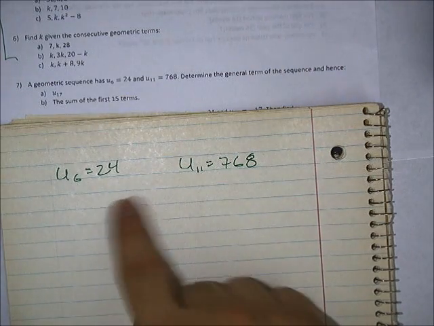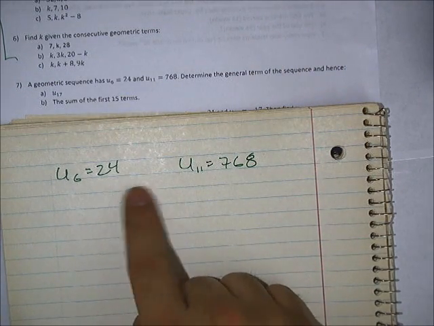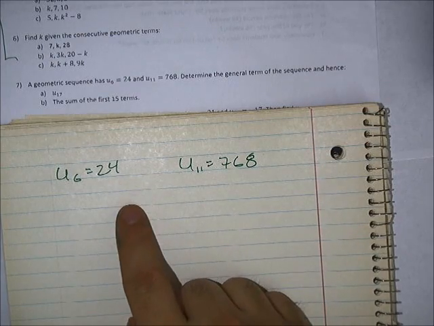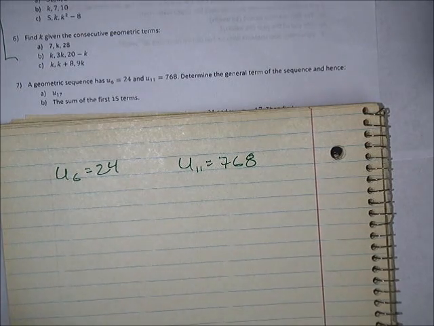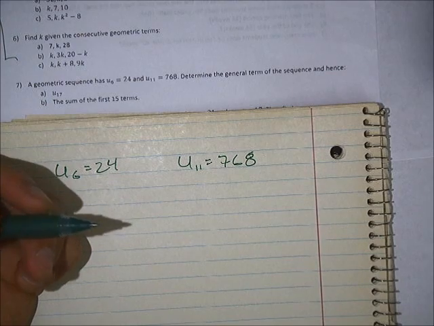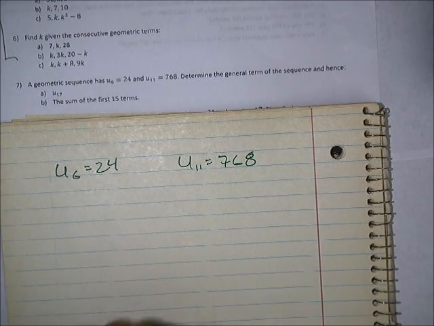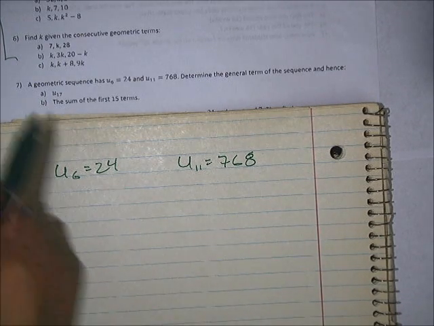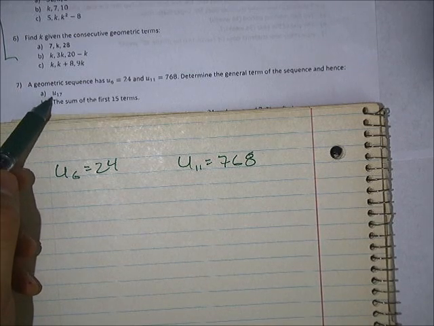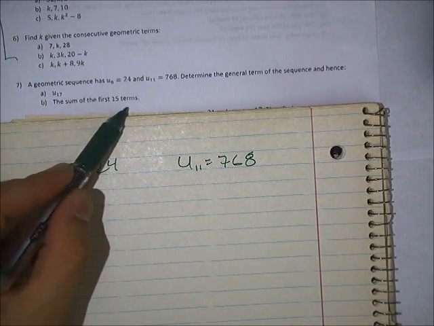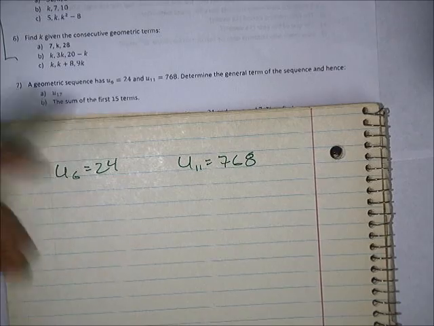So if we know these two terms, I can use my nth term geometric sequence equation to figure out these two answers. What is u sub 17, and what is the sum of the first 15 terms?